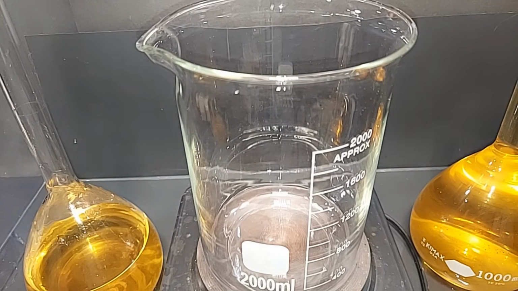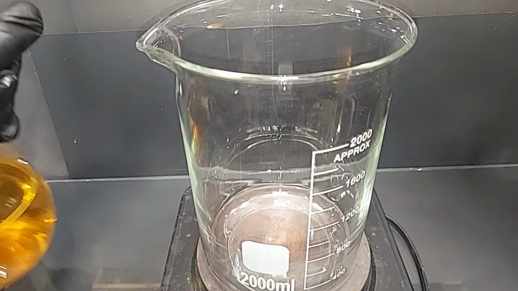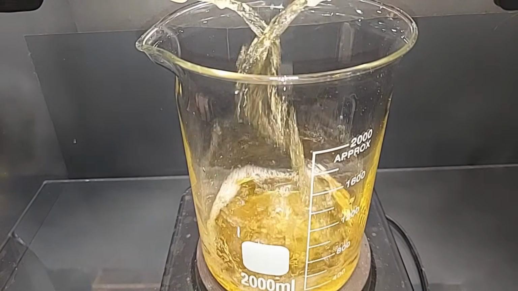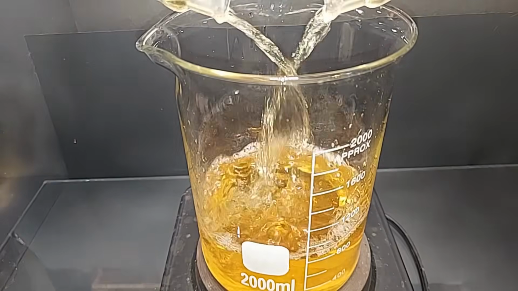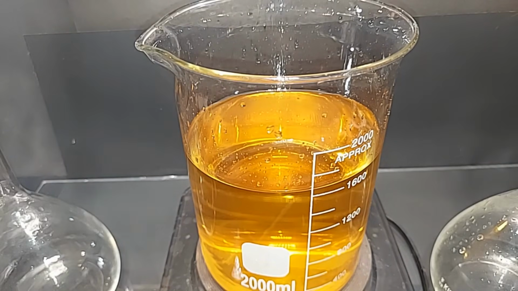So I have these two solutions here, both the same thing of course, that I'm going to put back into this large beaker, which I cleaned up really good. I kind of feel like a mad scientist right now. Okay, now we just need to heat that on.